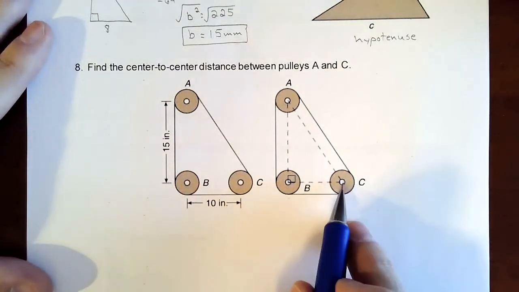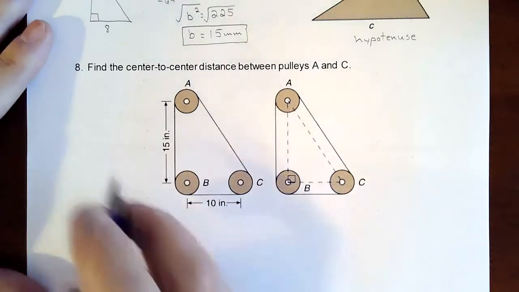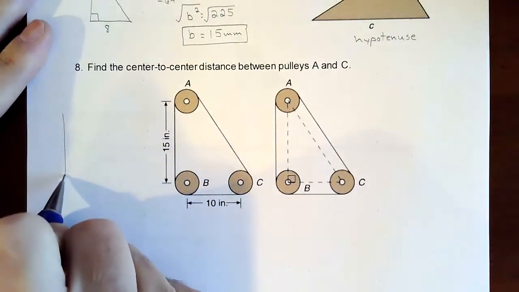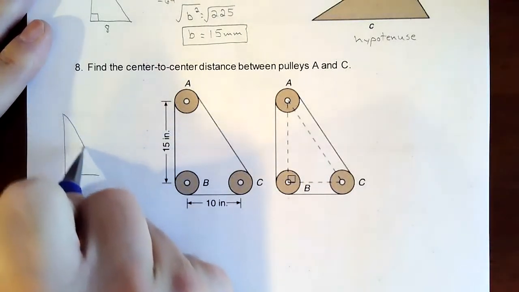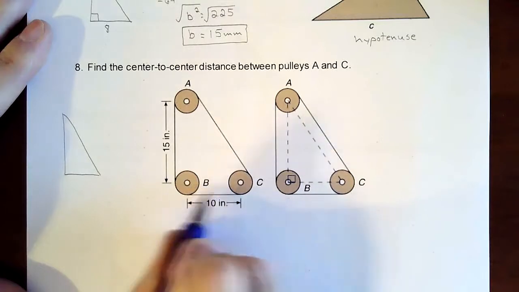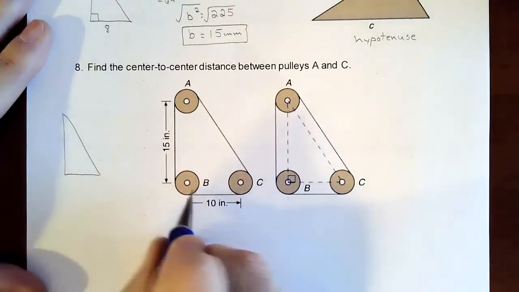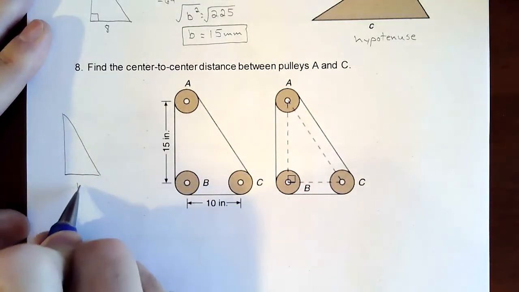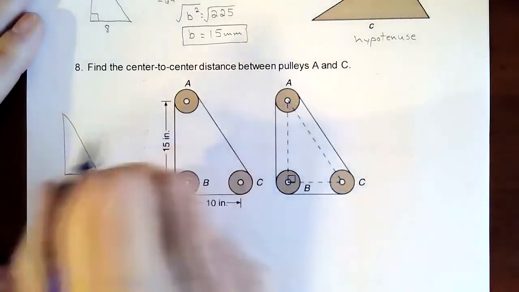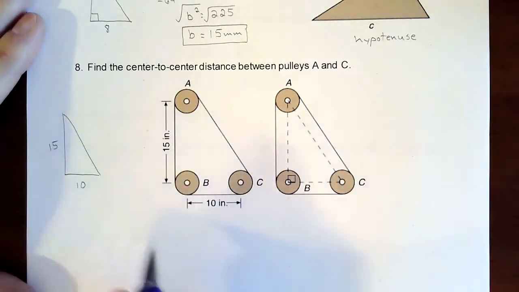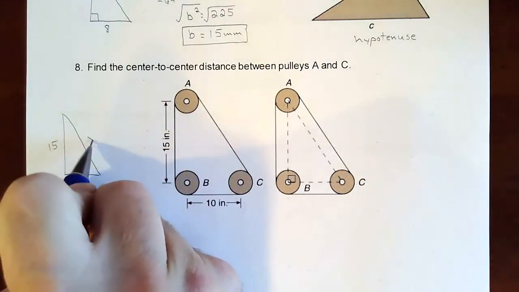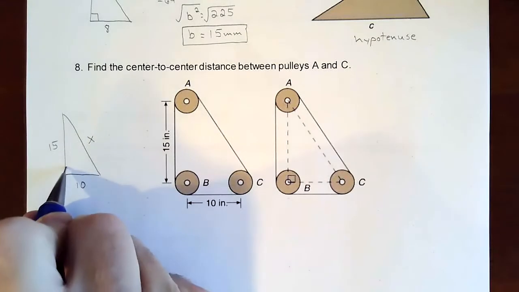So I'm going to draw my own picture. From here to here, from center to center, it's 10. And so the distances that we're going to find are going to be kind of shorter than what the belt would be. So from center to center, that's 10. And from center to center, that's 15. And we don't know the hypotenuse then. So we'll just call that an x.